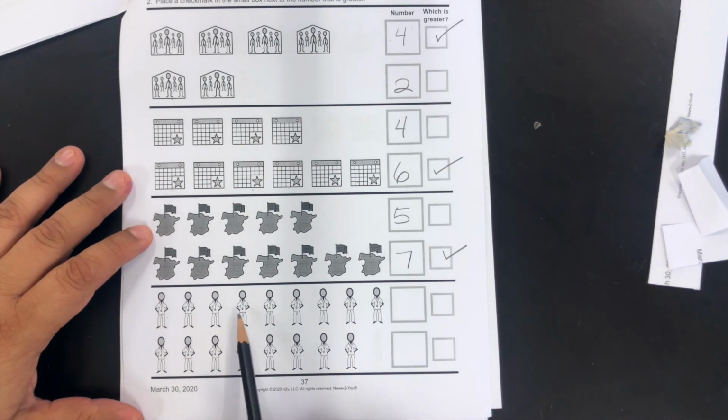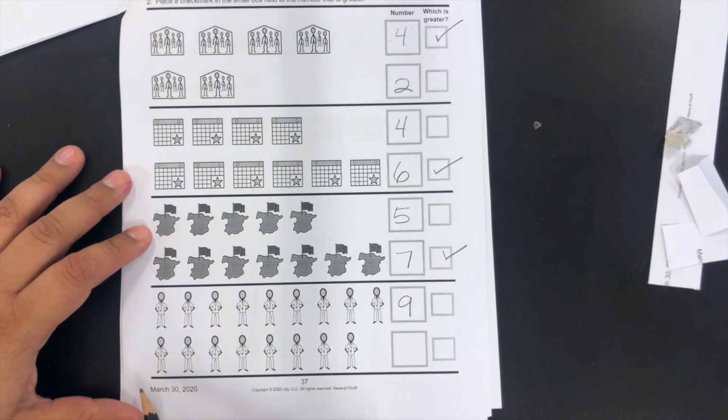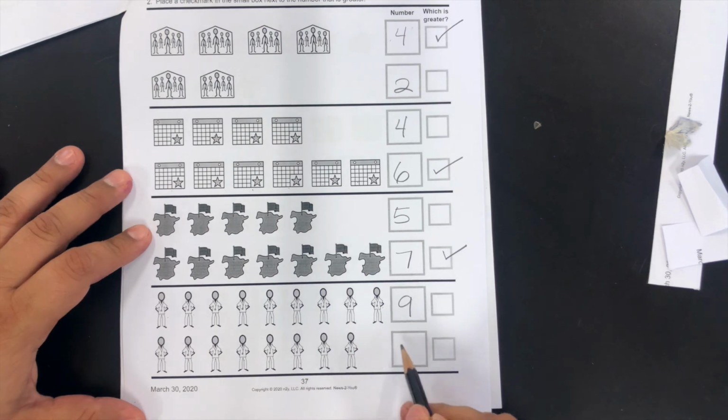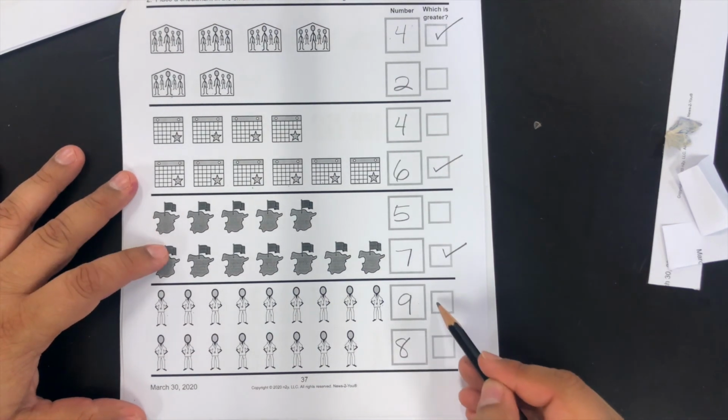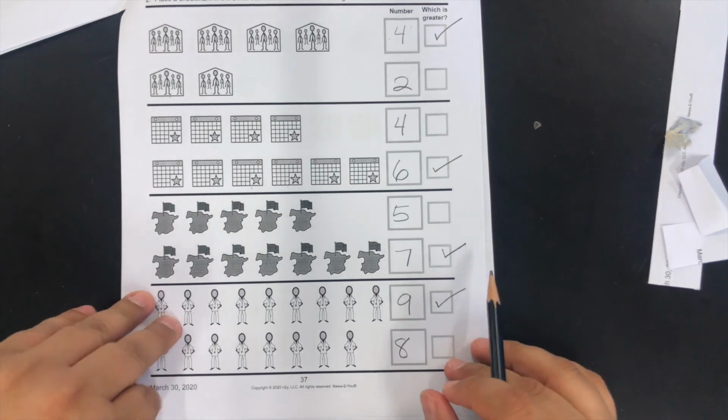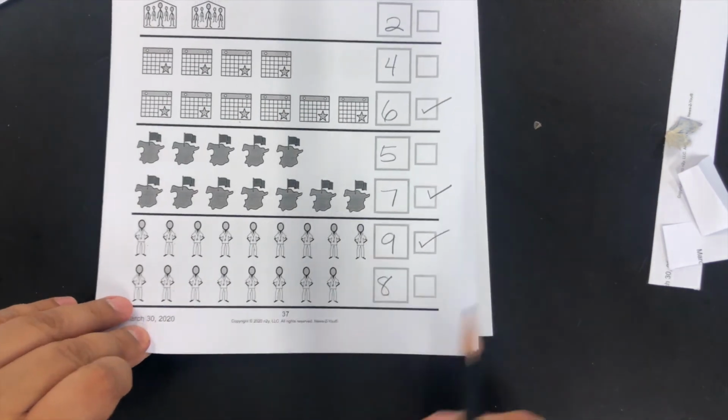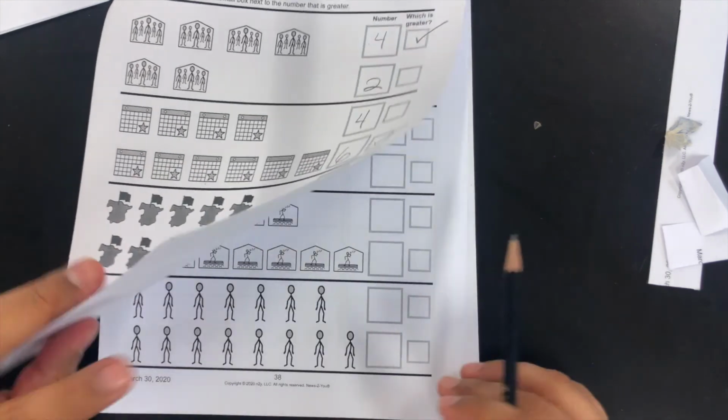Now we have doctors. 1, 2, 3, 4, 5, 6, 7, 8, 9. Start again. 1, 2, 3, 4, 5, 6, 7, 8. Which number is bigger, 9 or 8? 9 is bigger. So I'm on page 37. Let's move on to page 38.